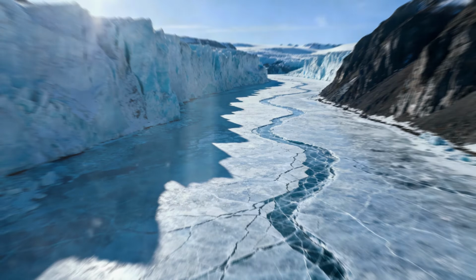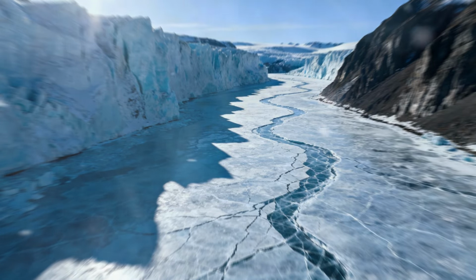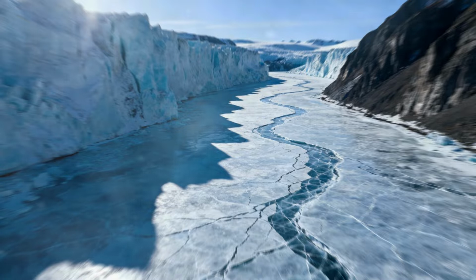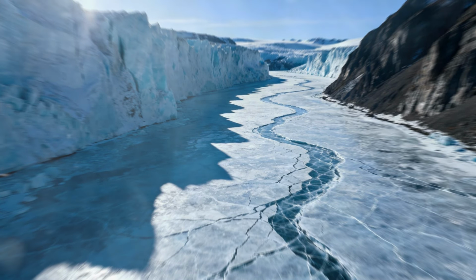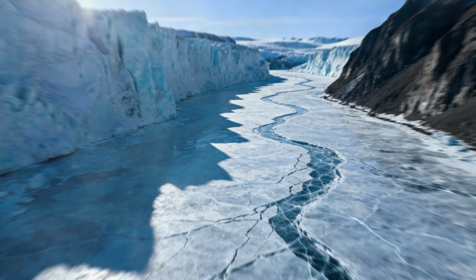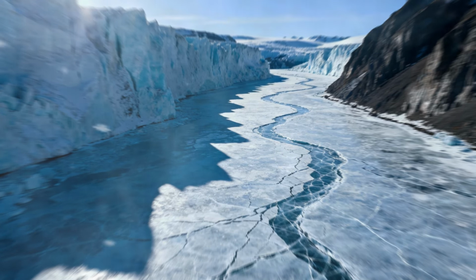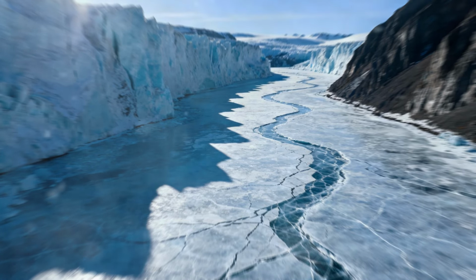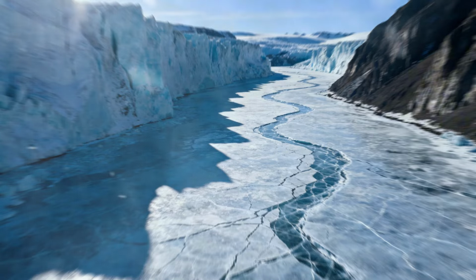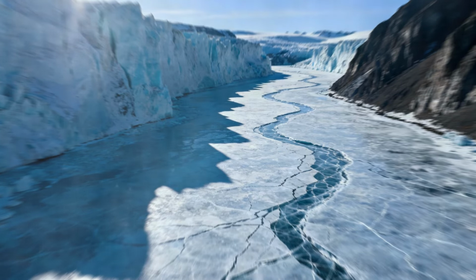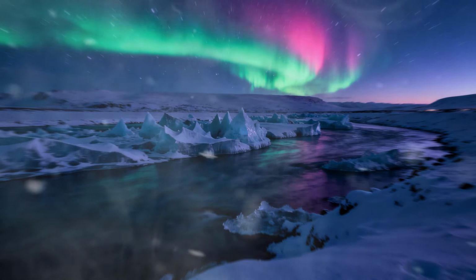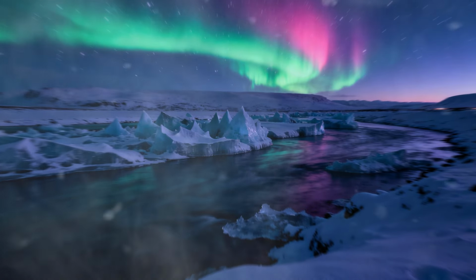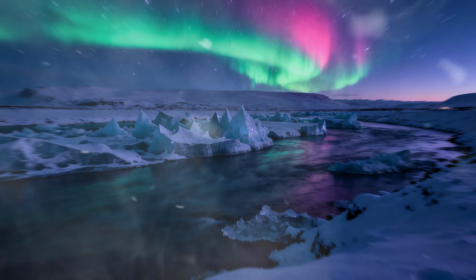We walk now in a different age, one of warmth and change, but we're shaped by the one that came before. And perhaps, in knowing that, we can better see our place in the story, not as separate from it, but as its continuation. The Ice Age never truly ends. It lingers in stone, in water, in memory, and in the quiet, if you pause long enough to listen, it is still there, waiting.